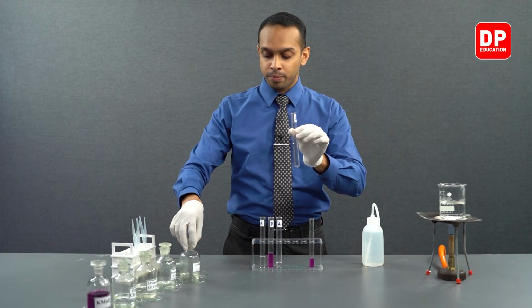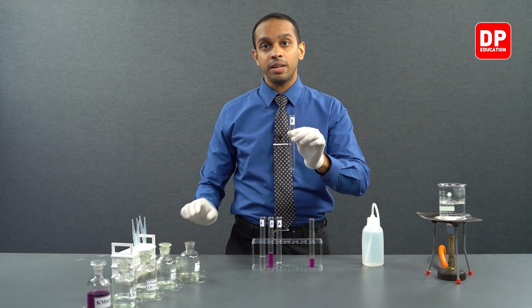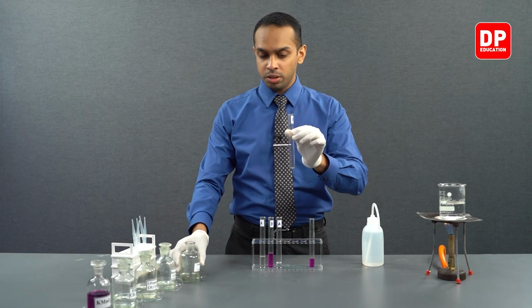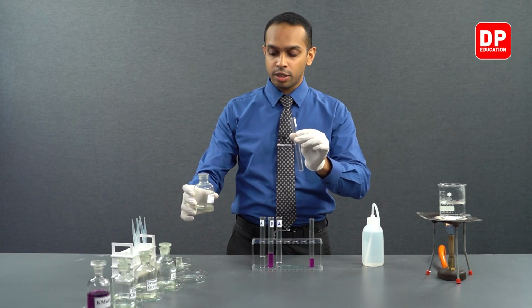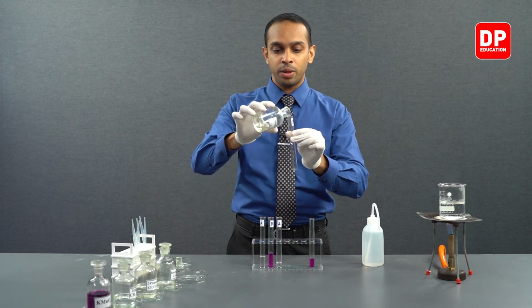So we have acetophenone as our aromatic ketone. I'm going to take a small amount of acetophenone and transfer it to this test tube labeled B.